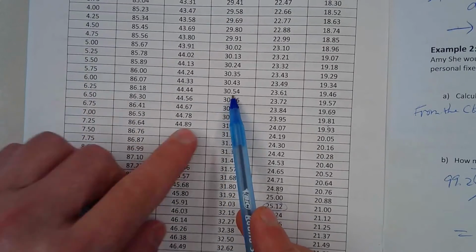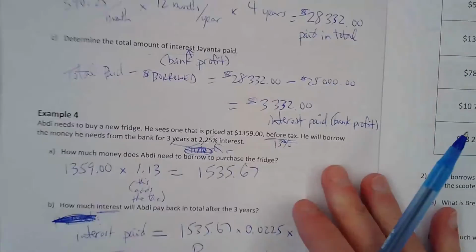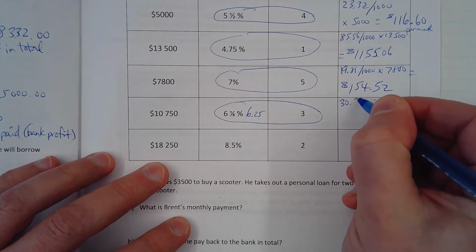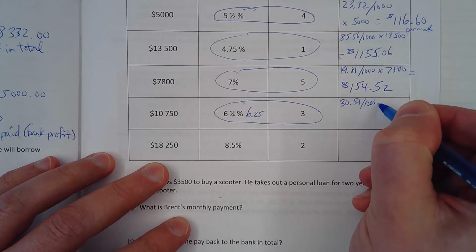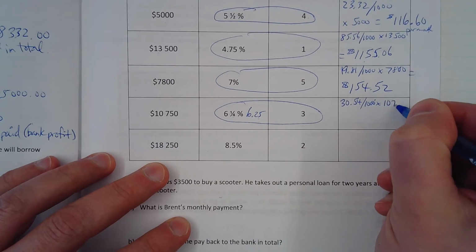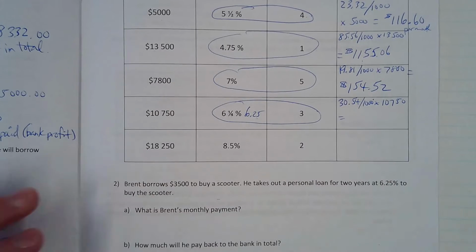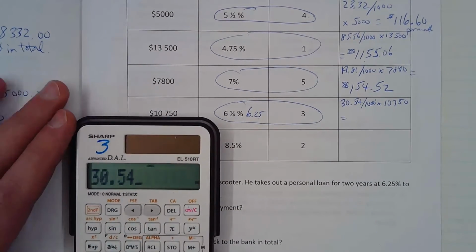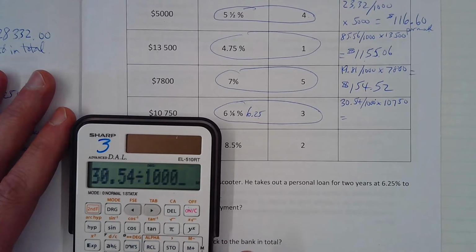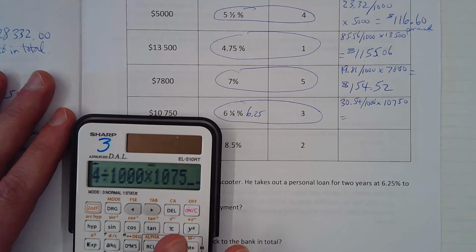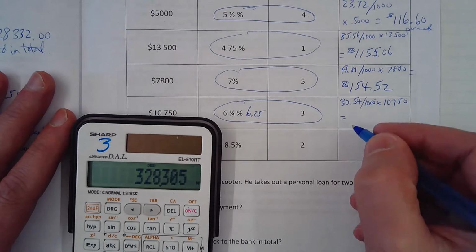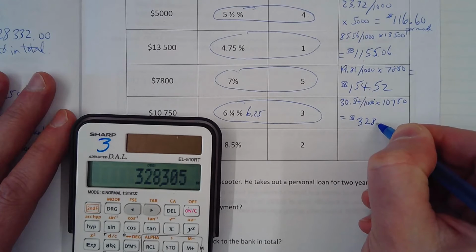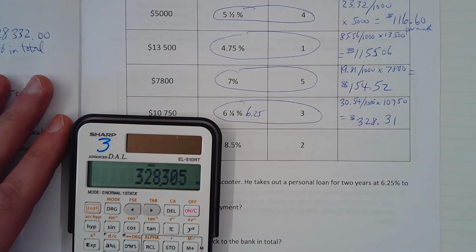6.25, 3 years, 30.54. So $30.54 per thousand times $10,750. All right, so we got $328.31. We're just correcting these.